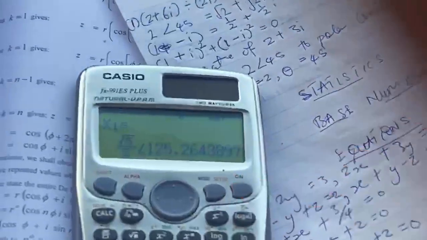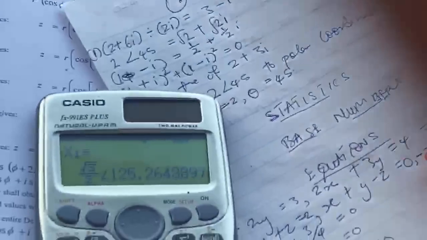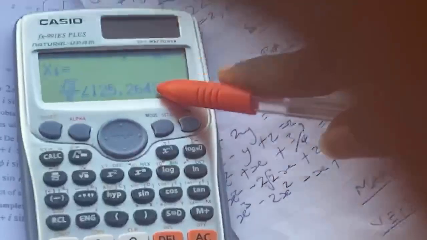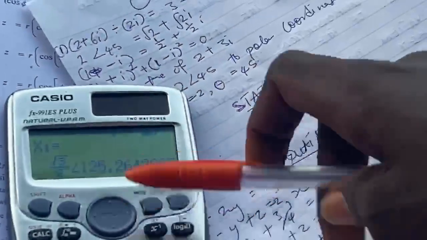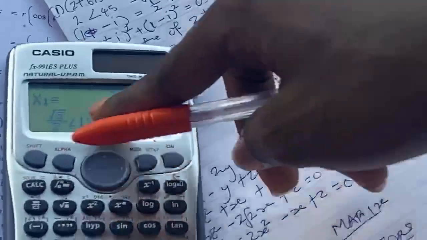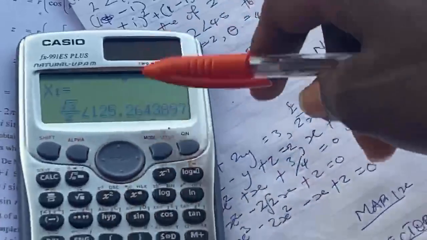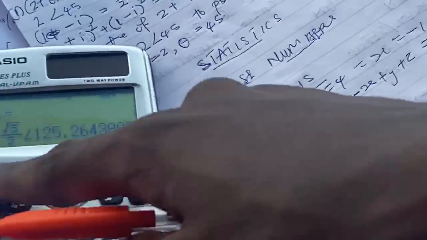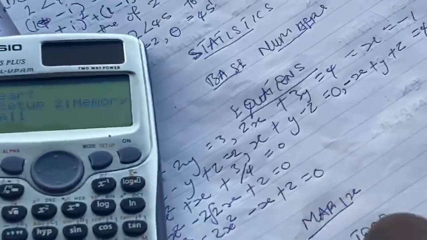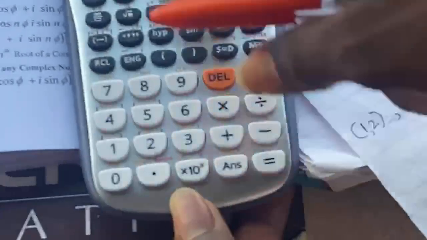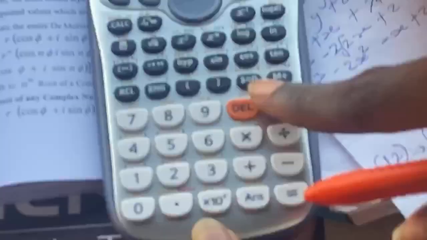I think we have a problem here, because I think we set our mode in polar form before. That is why we are having this. So for us not to be having our answers in polar form again, let's clear our calculator mode first to be sure that there's nothing left in memory. Press Shift, then 9, then 3, then equals to, then press AC.